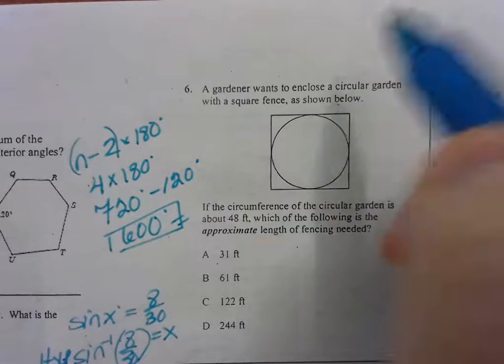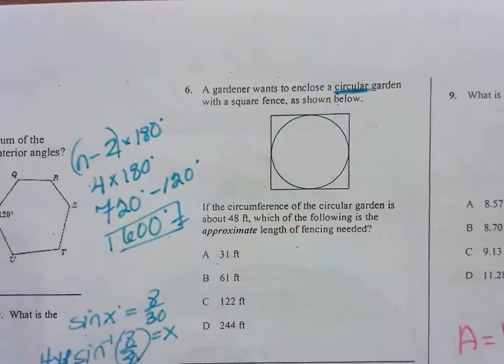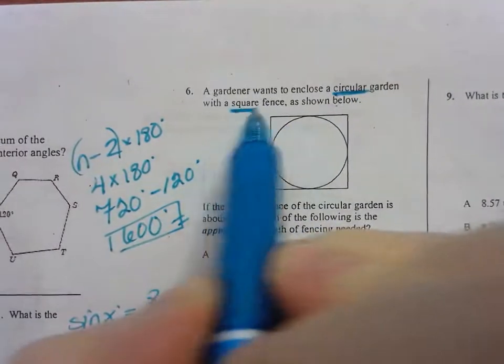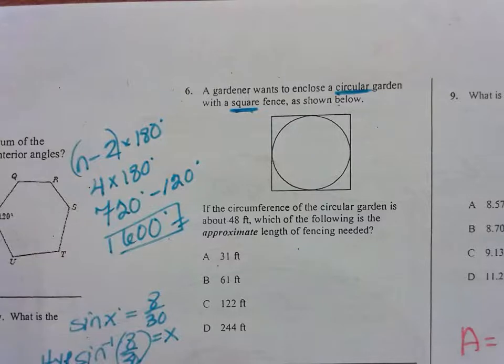All right, now guys, look, they tell us that this is circular. They tell us that it is in fact square. Circular means it's a circle, square means it's a square. I know that's shocking stuff. So they have told us that this is definitely a circle and this is definitely a square, which they need to do because there are no markings on that. If the circumference of the circular garden is about 48 feet, which of the following is the approximate length of the fencing needed?